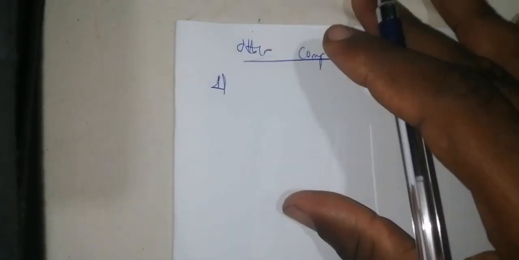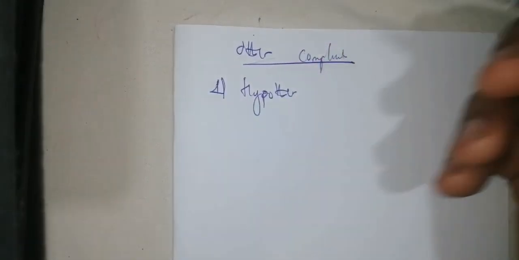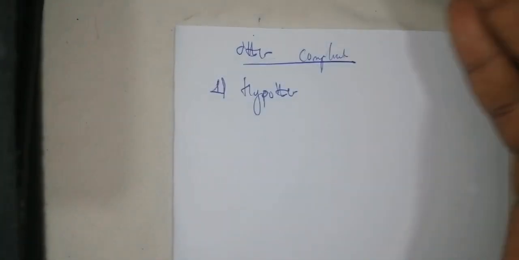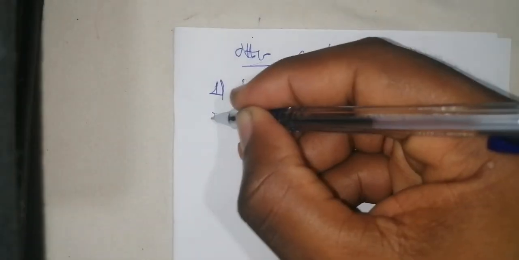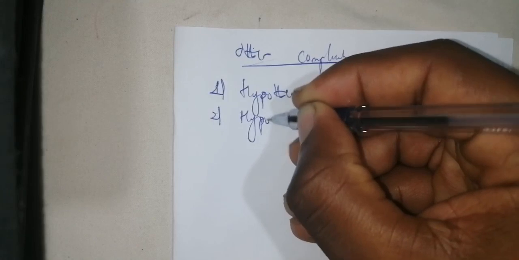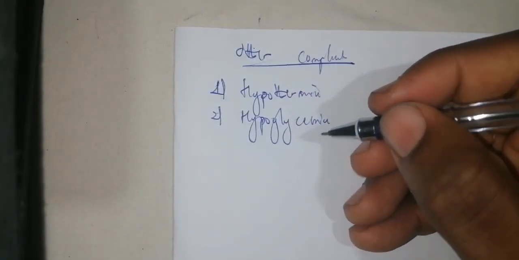Other complications. Is it clear? The first other complication that we have in patients with malnutrition is hypothermia. We are going to divide them into early and late complications. We have hypothermia. The next complication is hypoglycemia.